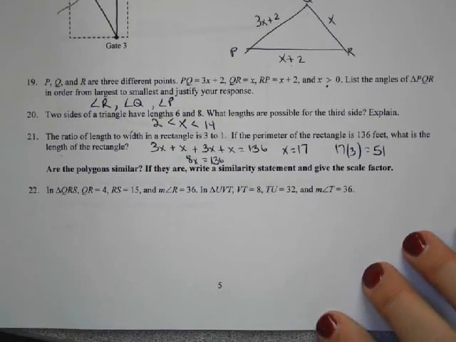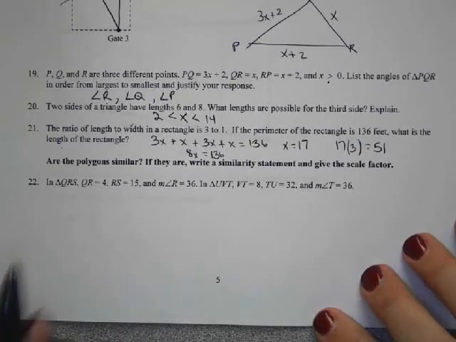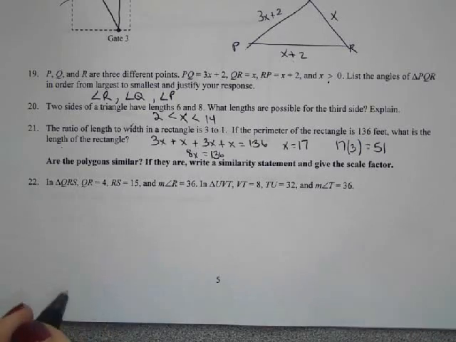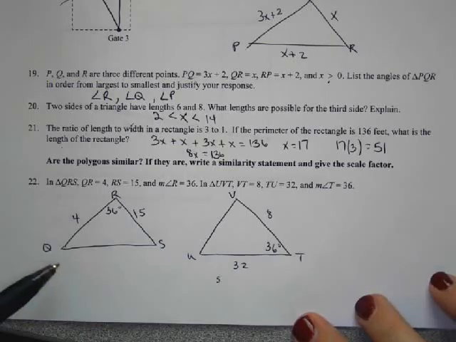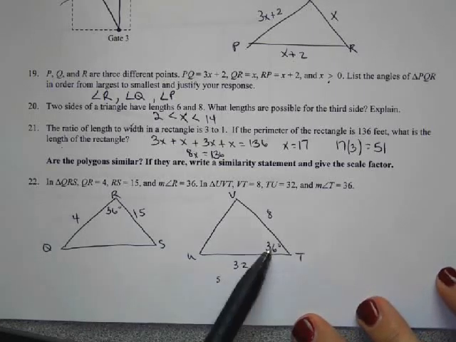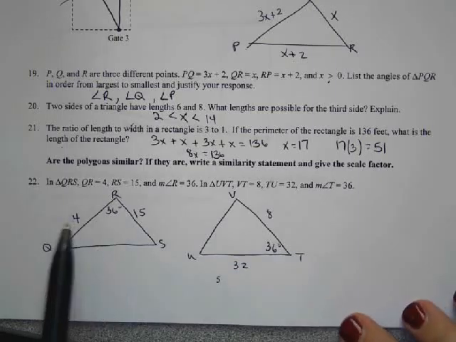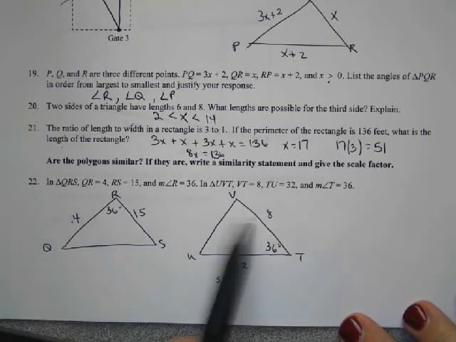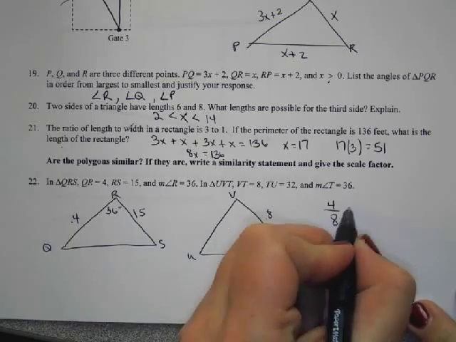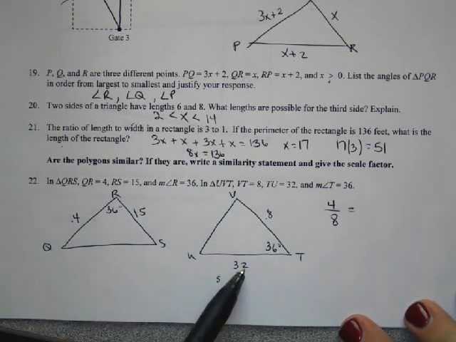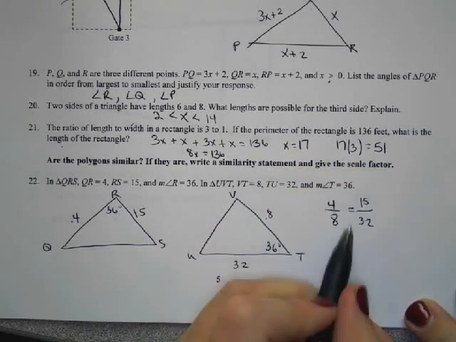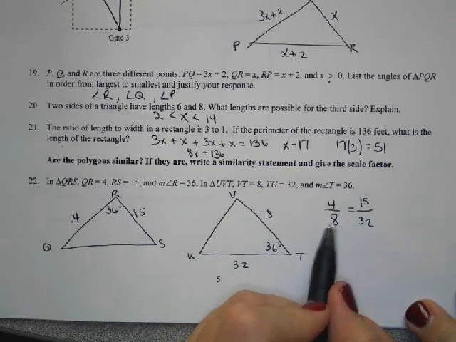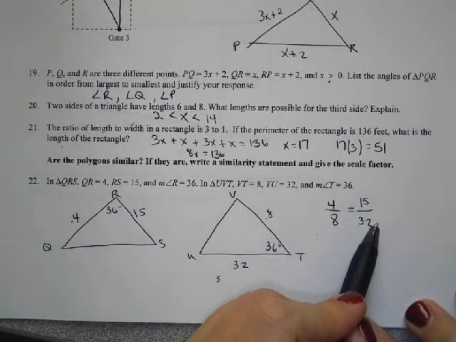And then finally, for this picture, let's draw the picture first. So if you already have done this, pause the video. So if we want to find out if these triangles are similar, we need to compare. So we have the angle in between the two sides. So I'm going to compare 4 and 8, and then 15 and 32. And since these do not reduce to the same, this is a half, this would be slightly less than a half, these are not similar.